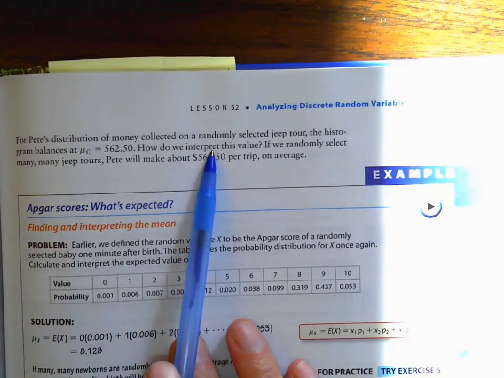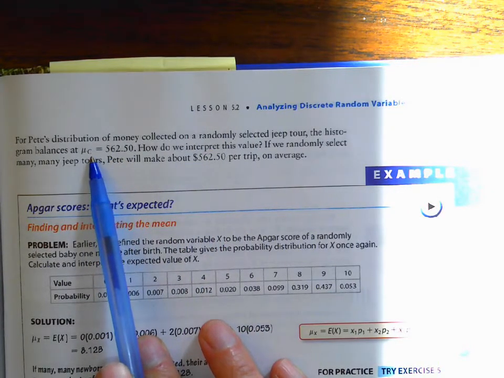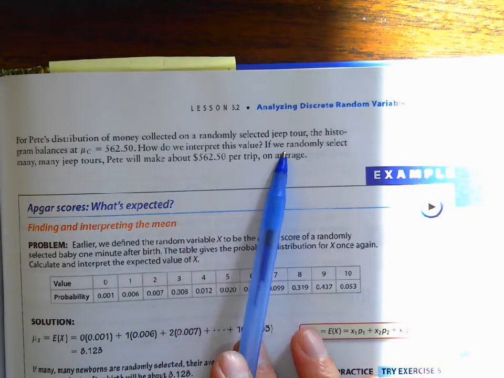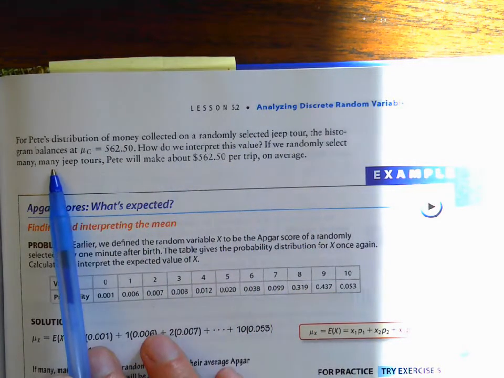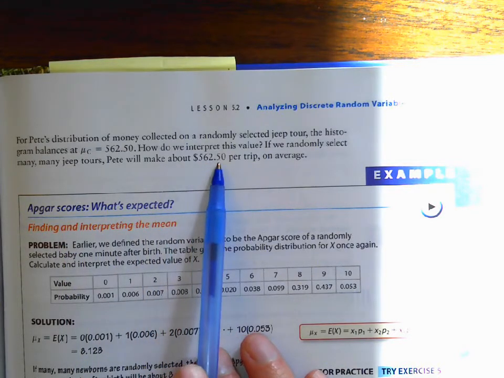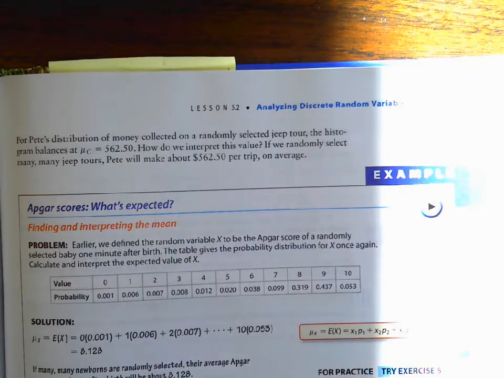On the tour, we know that the mean of the money that he's bringing in was this much. So how do you interpret this? We would say, if we randomly select many Jeep tours, he will make about $562.50 per trip on average. Per trip on average. Okay, so next problem.